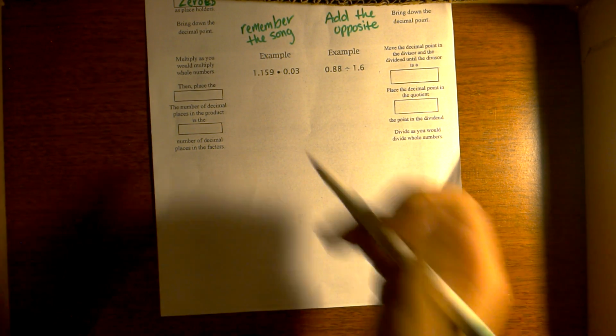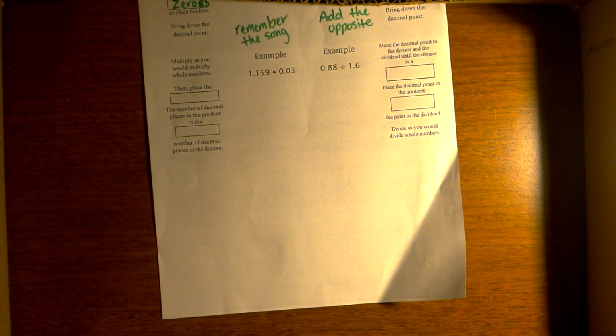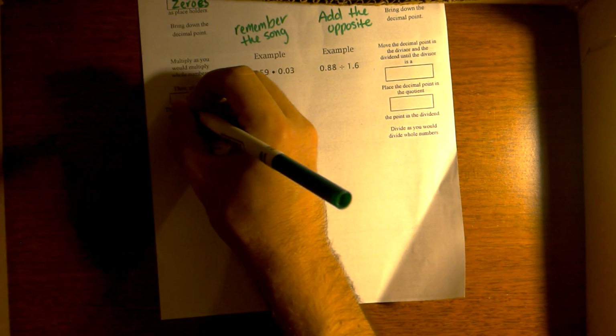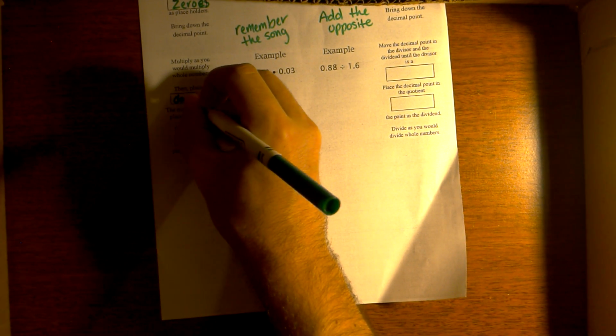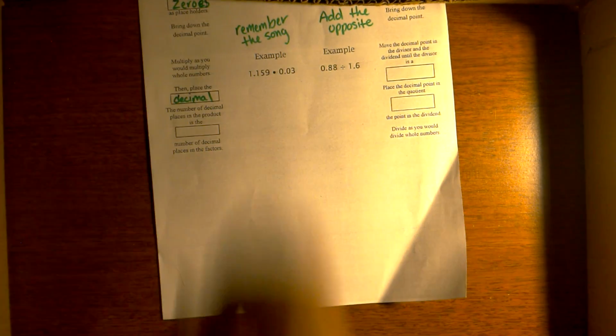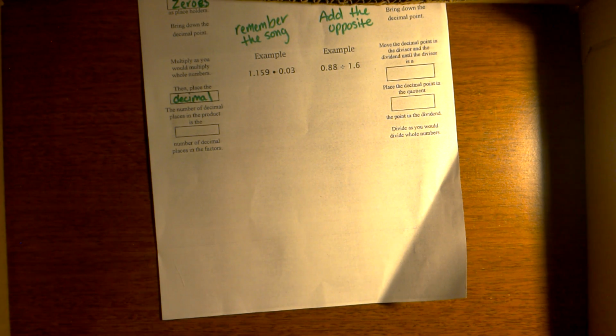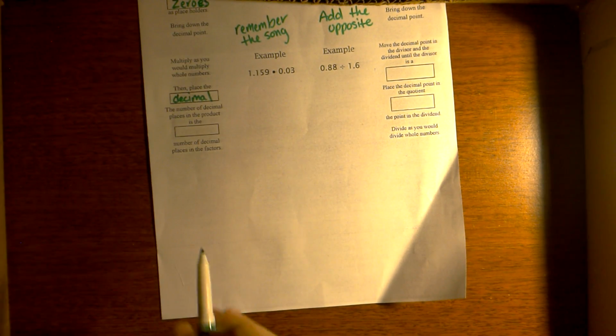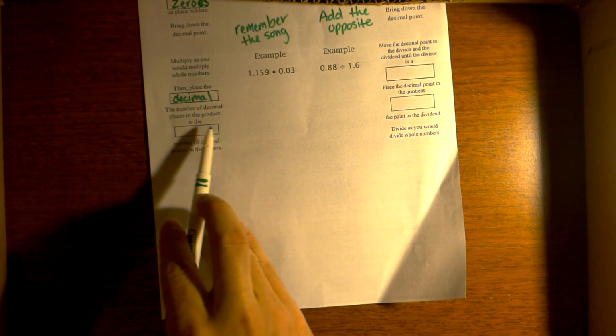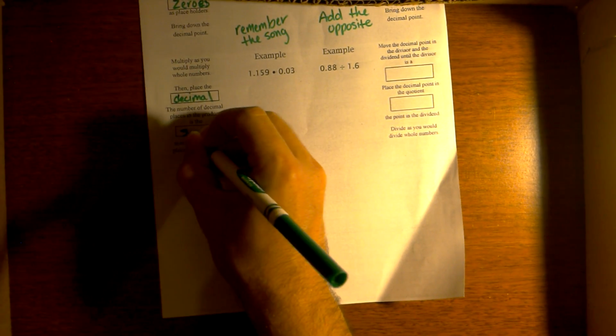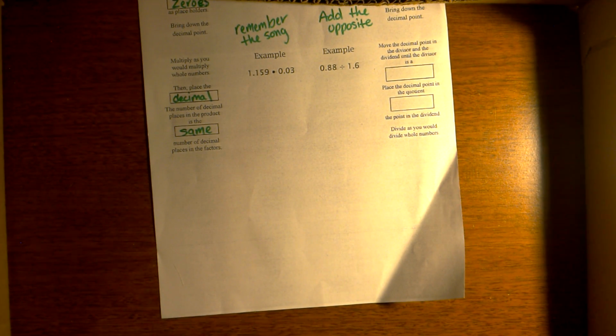Next, we're multiplying. When multiplying decimals, we multiply as you would multiply with whole numbers. Then place the decimal, the number of decimal places in the product. Remember, product means the answer to a multiplication problem. The number of decimal places in the product is the same number of decimal places in the factors.